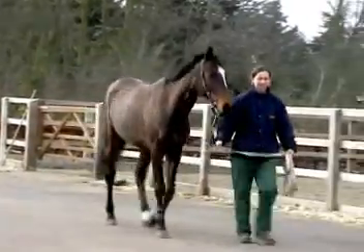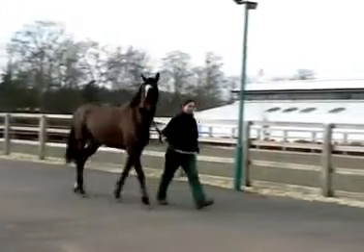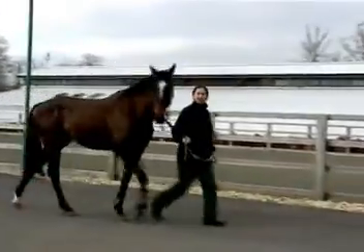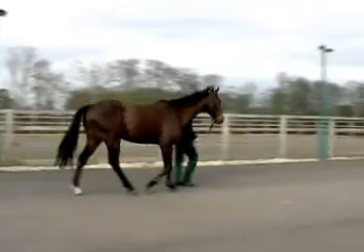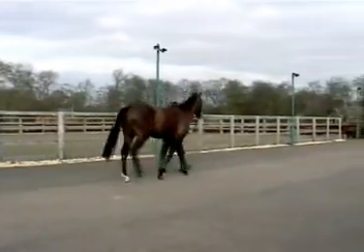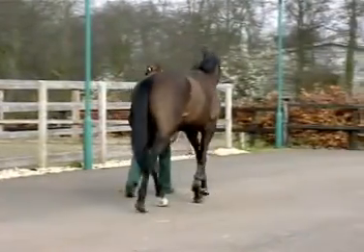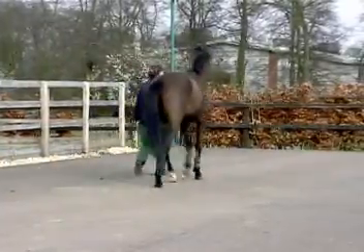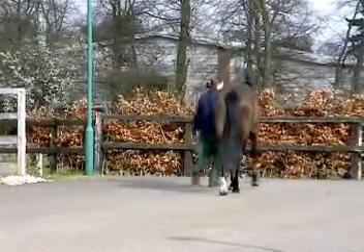The normal walk is a 4-beat gait, the sequence of footfalls being left hind, left front, right hind, right front, with a regular rhythm. The hind limbs follow the forelimbs, either tracking up or over-tracking. That is, the imprint of the hind foot is placed in or in front of the imprint of the ipsilateral forefoot.